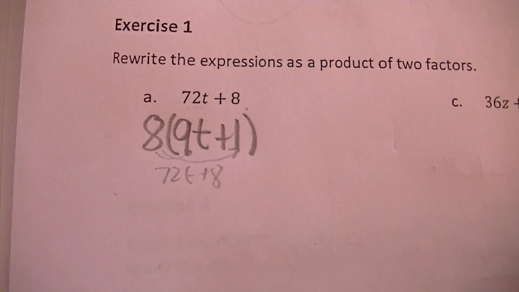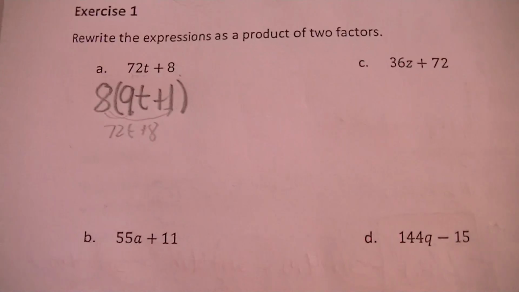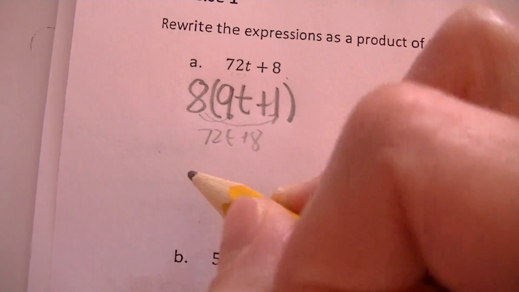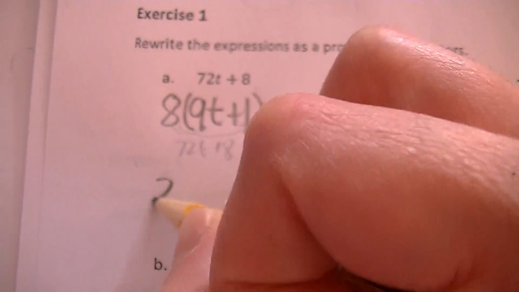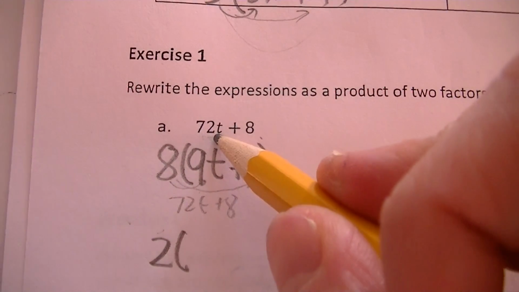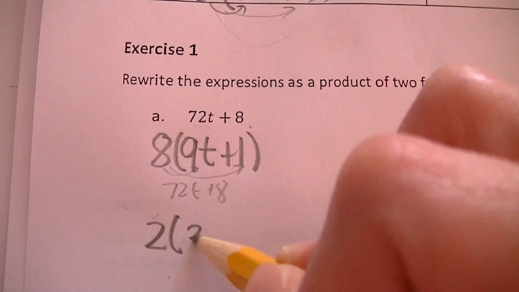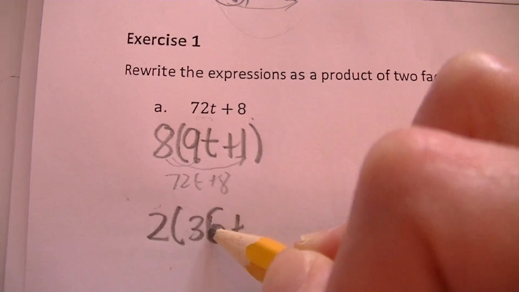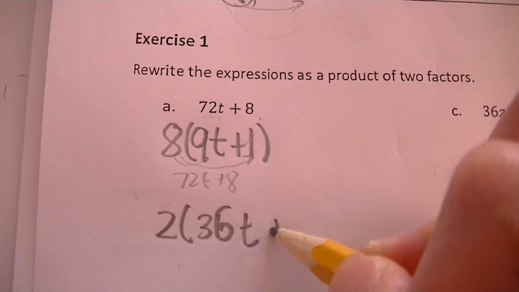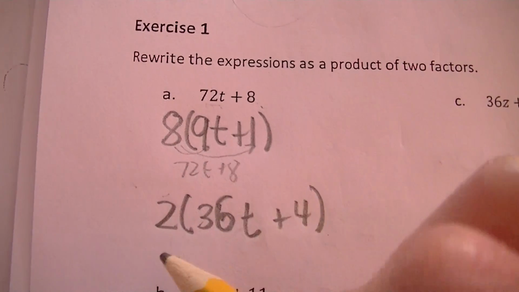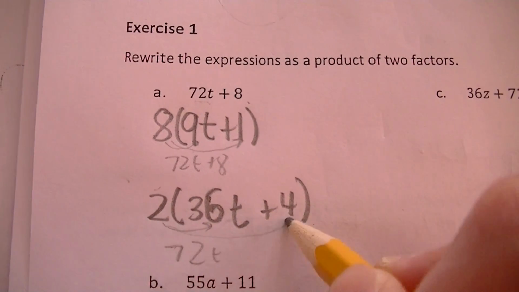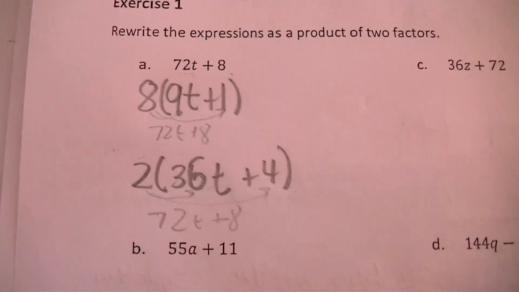So that's correct. Let's see, does 2 go into both? Yeah. Another one you can factor out. You could do a 2. 2 times what number is 72? It's 36. Don't forget the t. 2 times what number is positive 8? And it's positive 4. So let's check it. 2 times 36t is 72t. 2 times positive 4 is a positive 8, and that works out too.